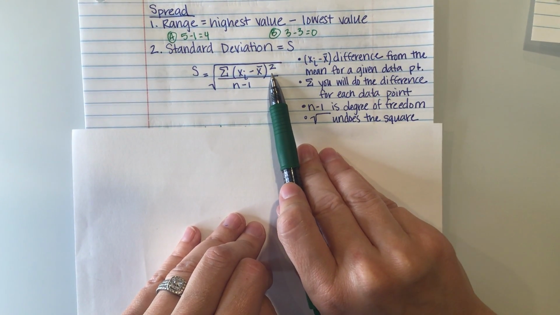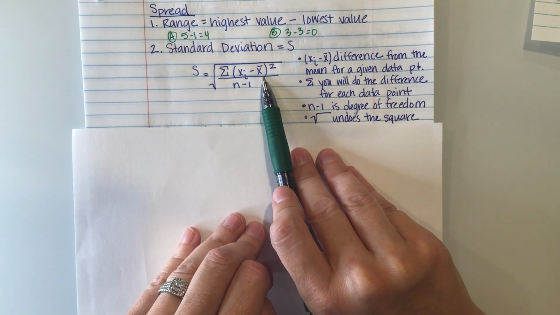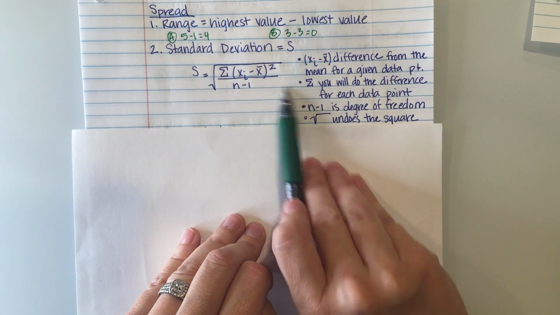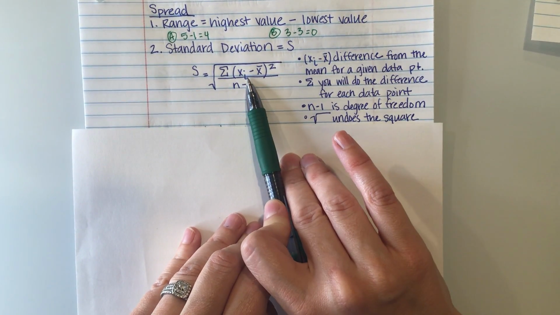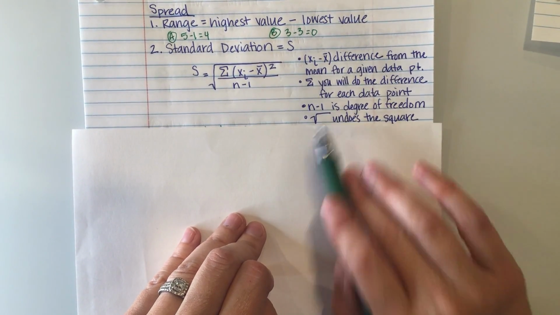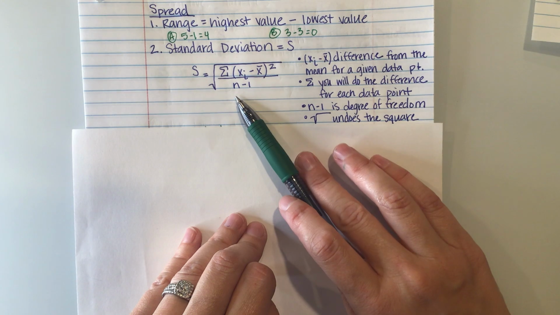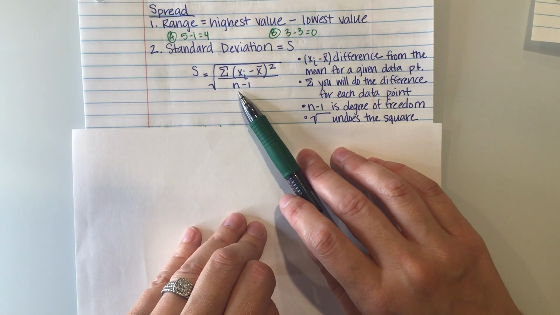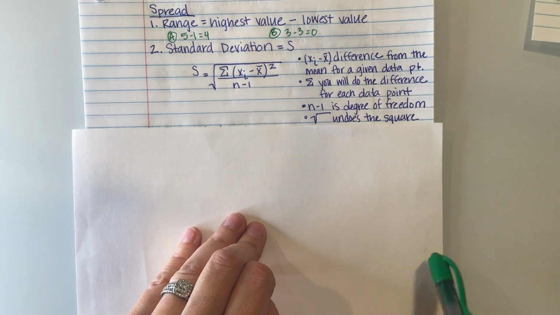We're going to square it here because we don't care if it is above the average value or below the average value. We always want this number to be positive. We have this summation because we're going to do this part of the equation for every data point that we have. N minus 1 is something called the degrees of freedom, and it's going to come back later. But remember, n is just the number of data points that you have. So n minus 1 for ours would be 6 minus 1, so it will be 5 in a moment.